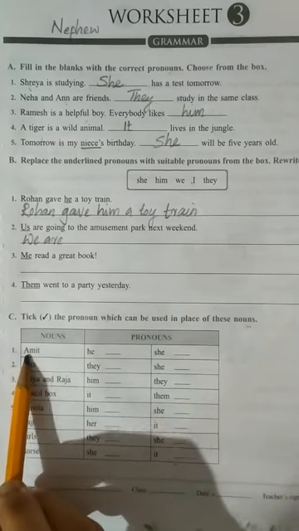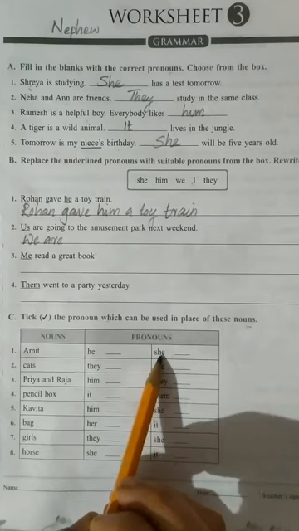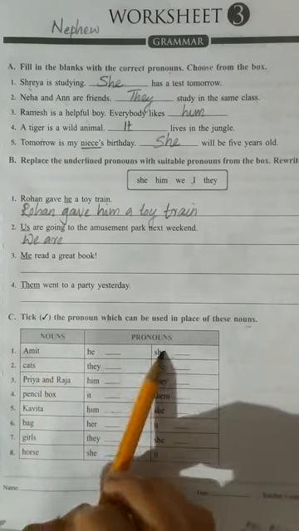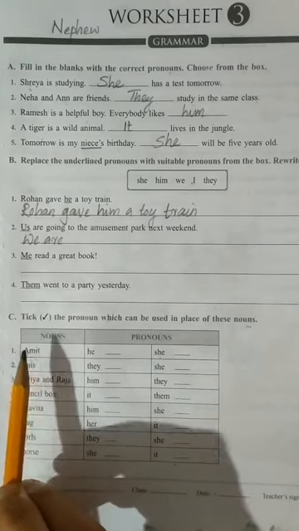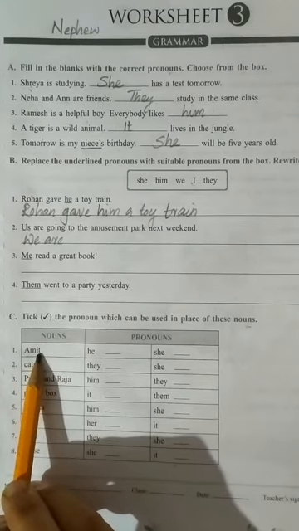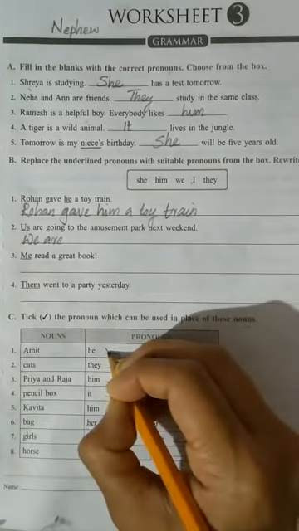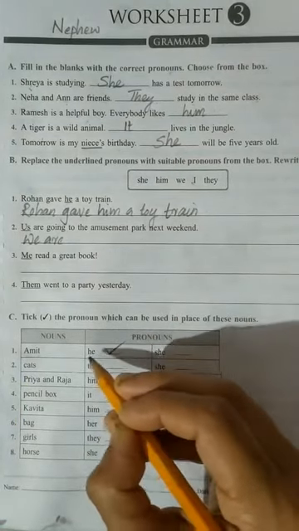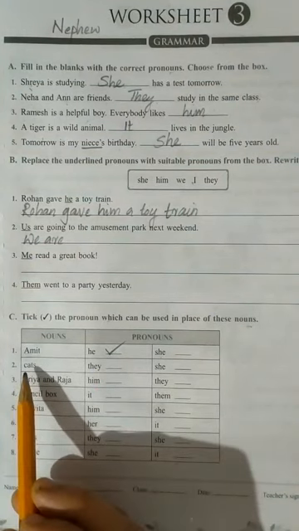First one, Amit. The pronouns given are he and she. Which is a pronoun that can be used in place of Amit? We know that Amit is the name of a boy. So the pronoun he can be used. Please tick he.